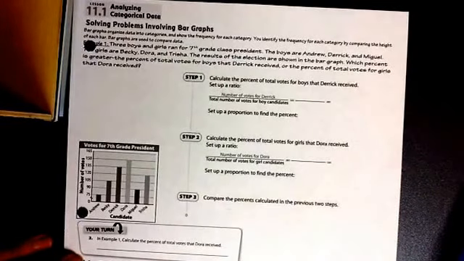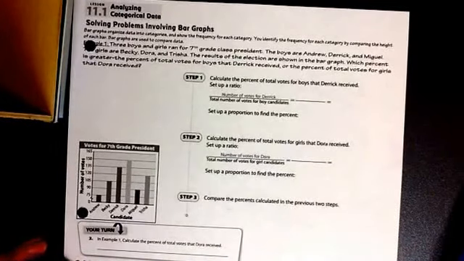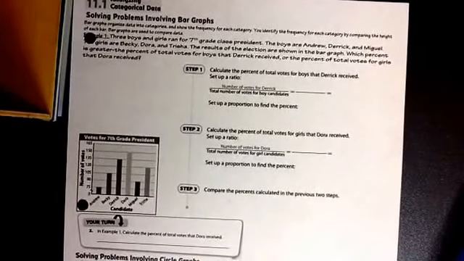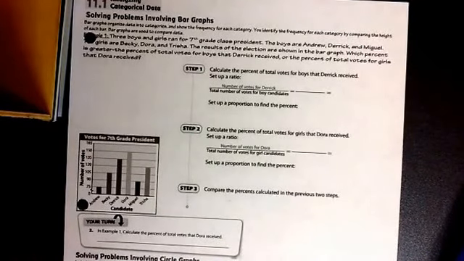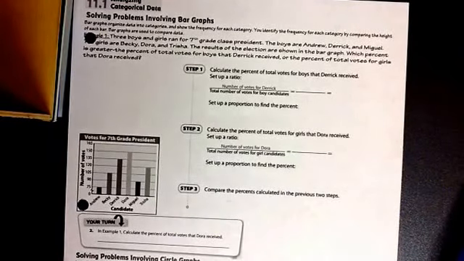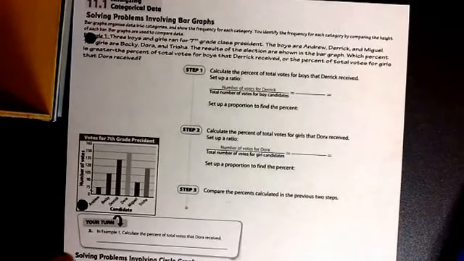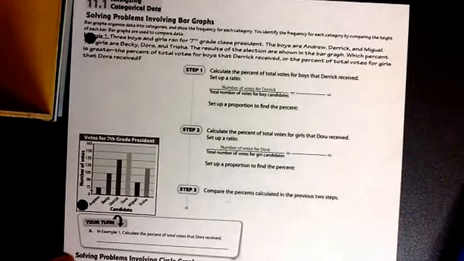Today's lesson is analyzing categorical data. So we're going to be solving problems involving bar graphs and solving problems involving circle graphs. Bar graphs organize data into categories and show the frequency for each category.